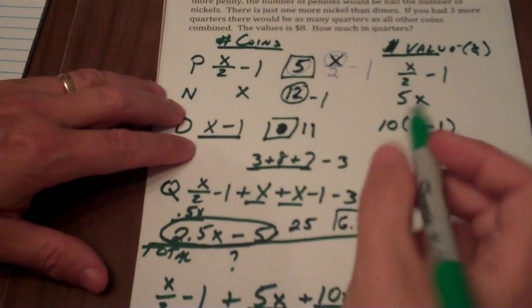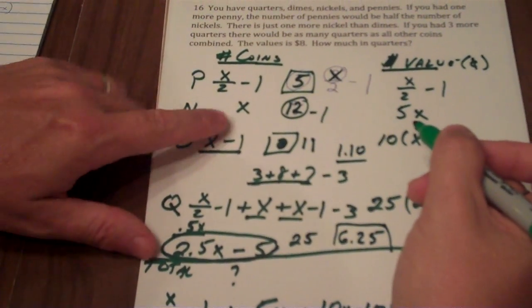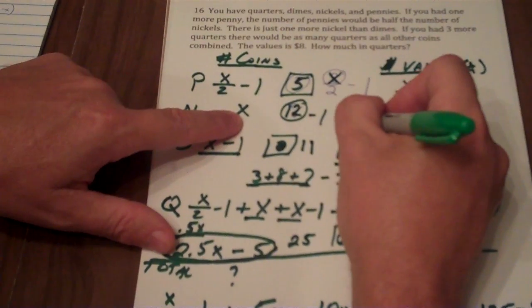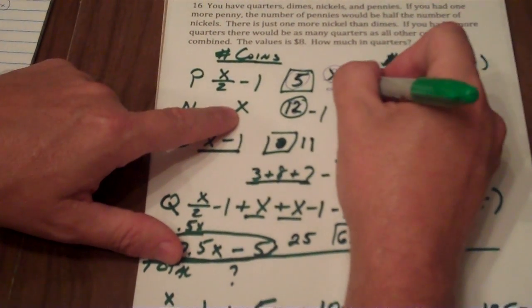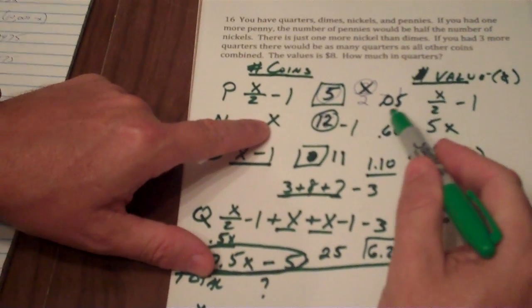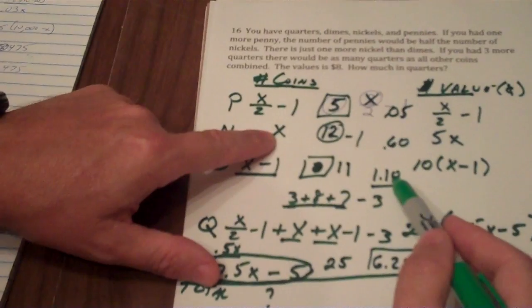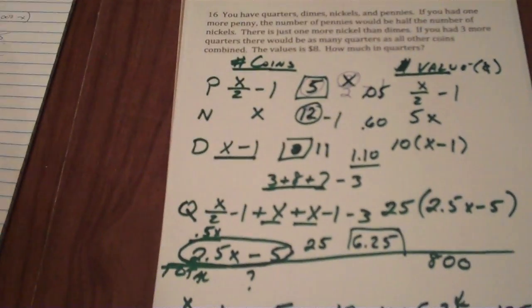My 11 dimes would be worth $1.10. My 12 nickels would be worth 60 cents. And finally, my 5 pennies would be worth 5 cents. If I add these up, I have 65 cents, $1.75, plus $6.25 is indeed $8.